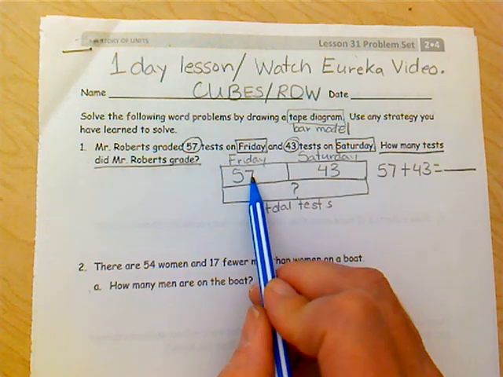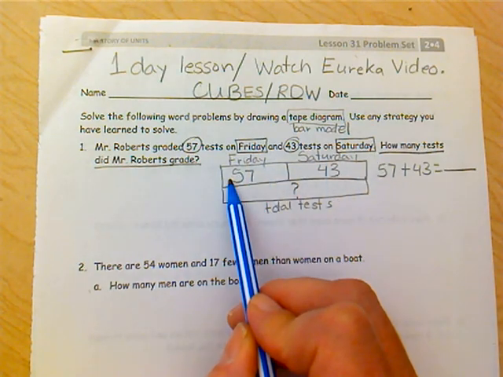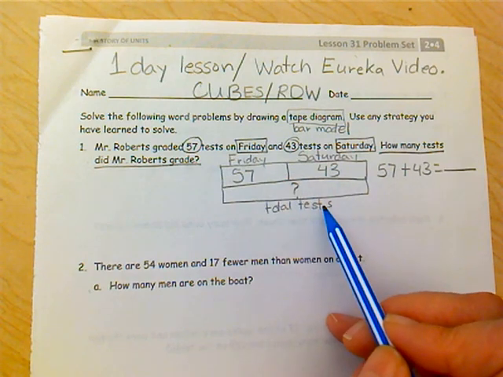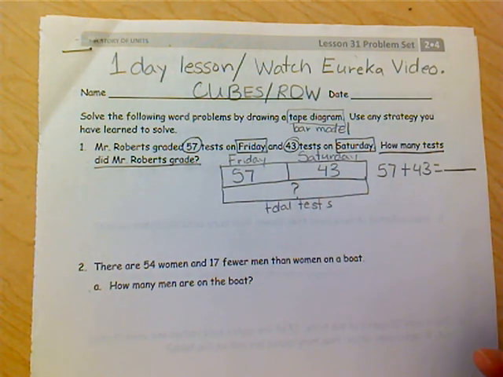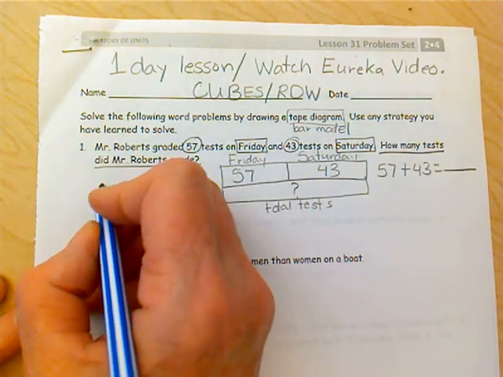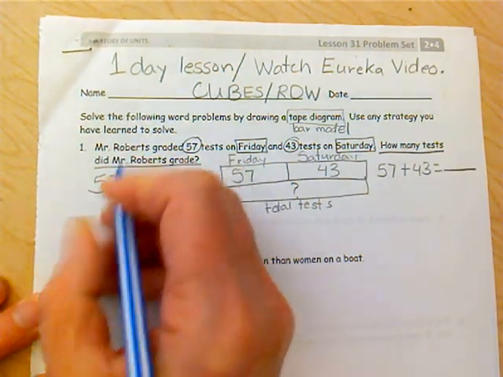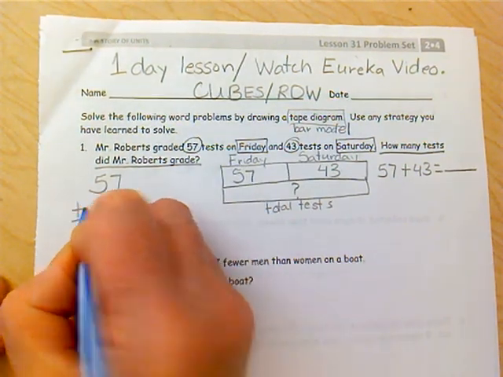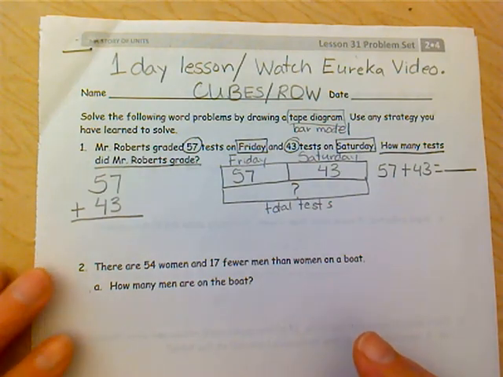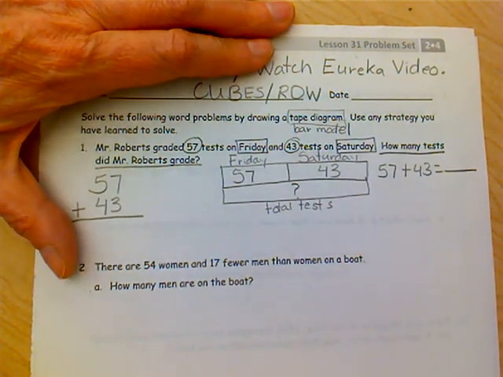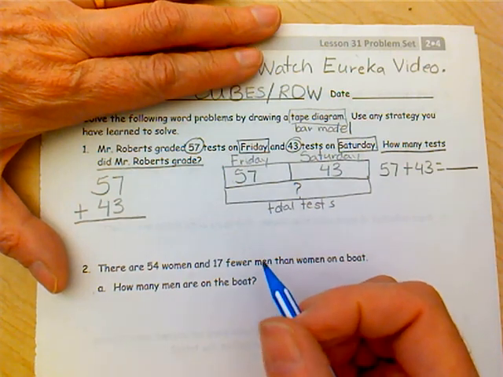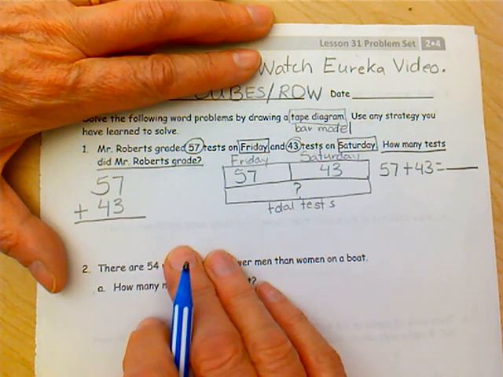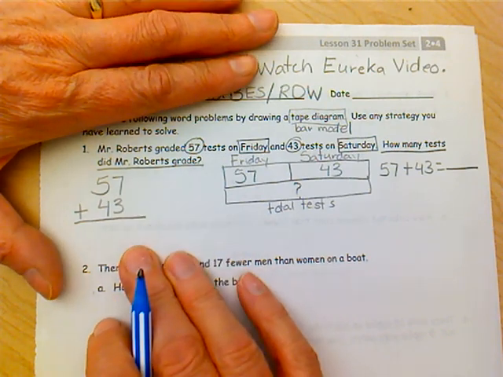All right, so I have a part and a part. Part was graded on Friday, part was graded on Saturday. If I put those 2 parts together, I will find out the whole number of tests that were graded. So for me, I really have become a huge fan of the new groups below strategy. I really like it, and so probably that's the strategy that I will be using, simply because to me it's the fastest one to do, and it's kind of like doing the chip model, with the chip model part being done in my head and the rest of it being done on pencil and paper.